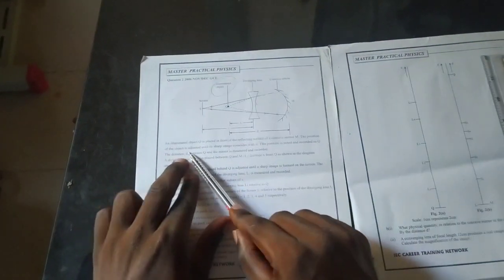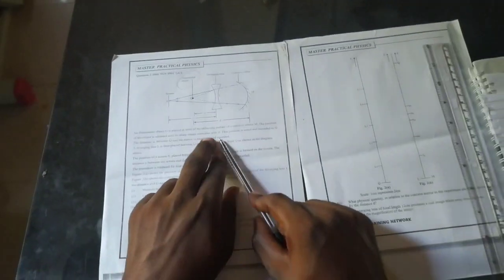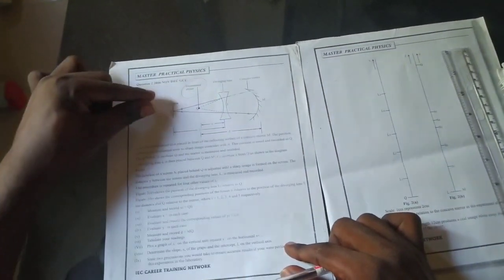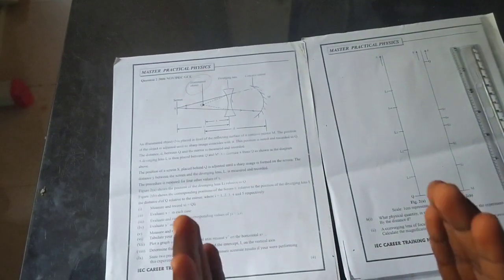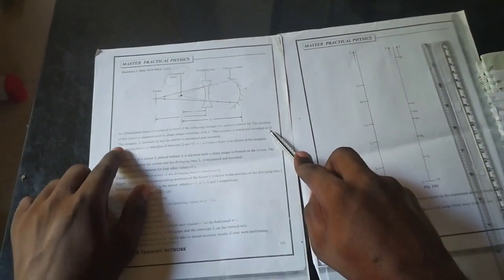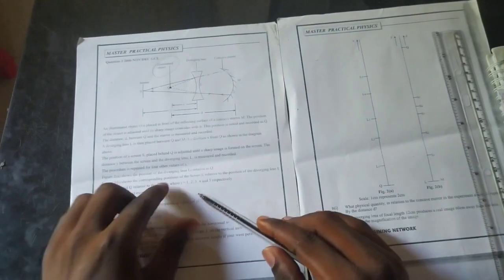The position of the object is adjusted until its sharp image coincides with it. So what this says is that the position of this object is what they keep adjusting until the sharp image of that object appears on the mirror. The position is noted and recorded as Q. So they measure the position at which the image becomes sharp on the mirror. They record it as Q, and that's why this place is marked Q. So can we move on?